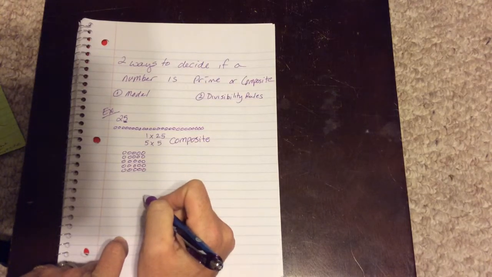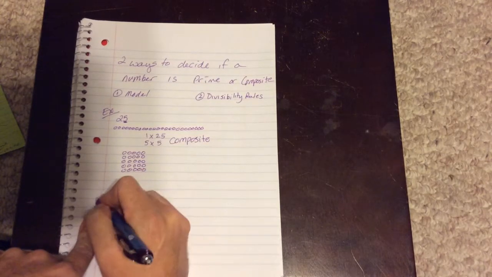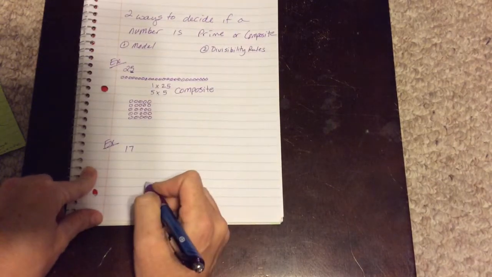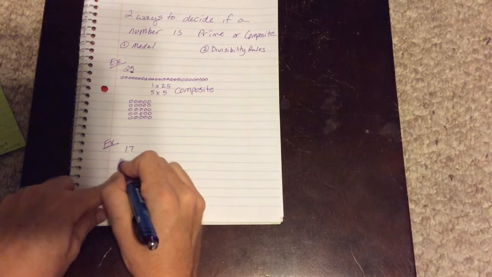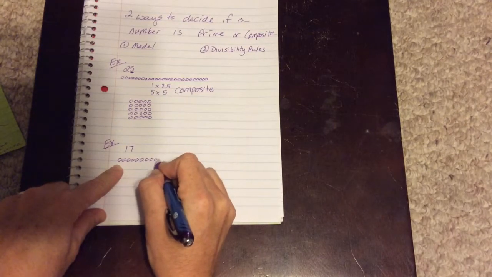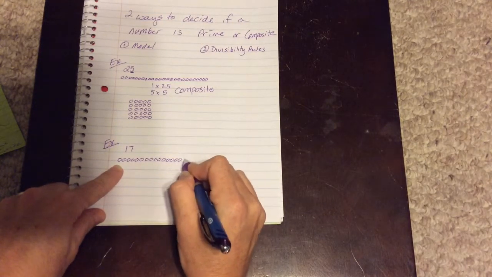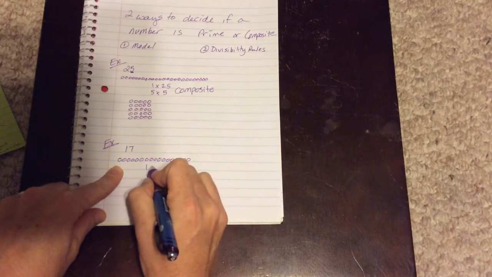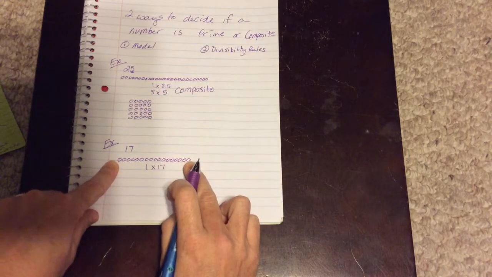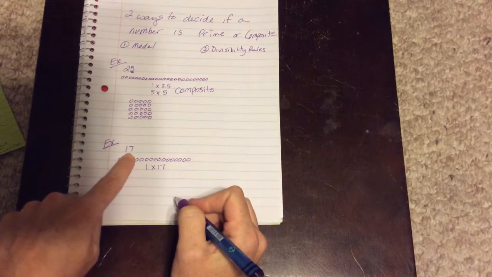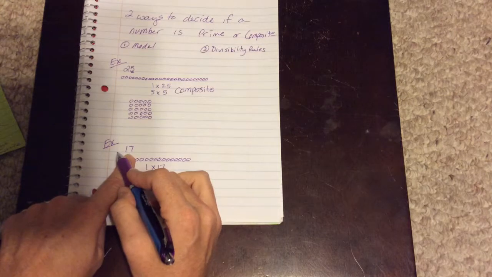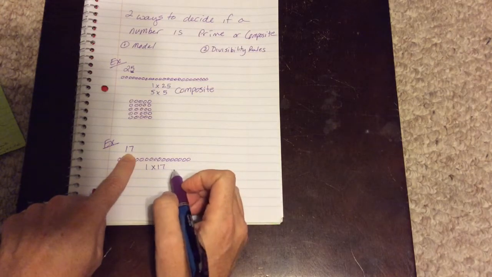Let's try another one. Let's say we use the number 17. Okay, so we start off with 17 long, right? 1, 2, 3, 4, 5, and so on up to 17. So this is 1 by 17, 1 this way by 17 this way. Is it divisible by 2? No, it does not end with an even number. Is it divisible by 3? 1 plus 7 makes 8. 8 is not divisible by 3.